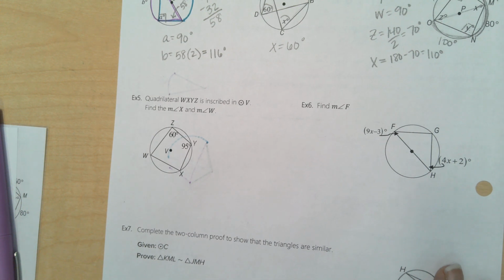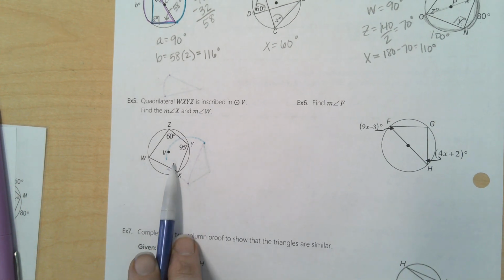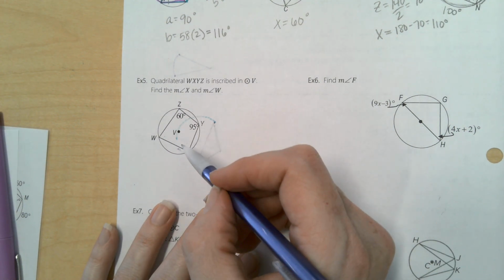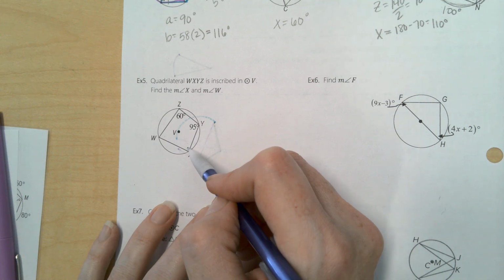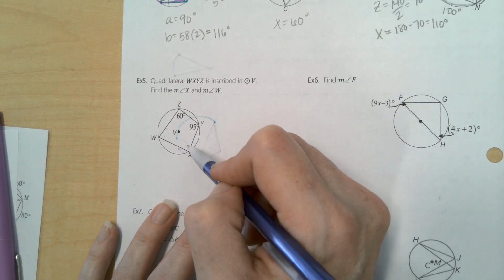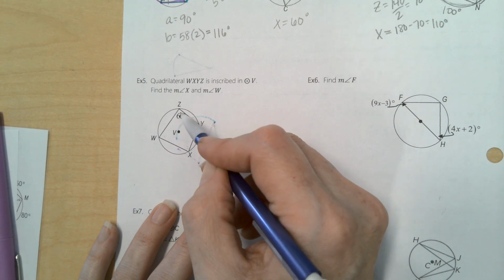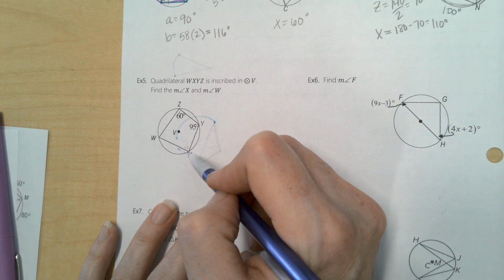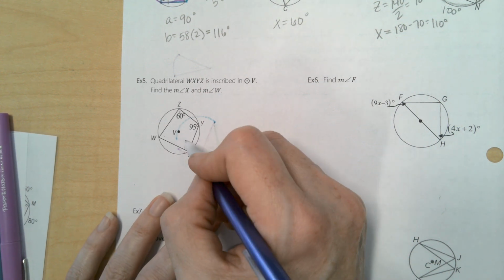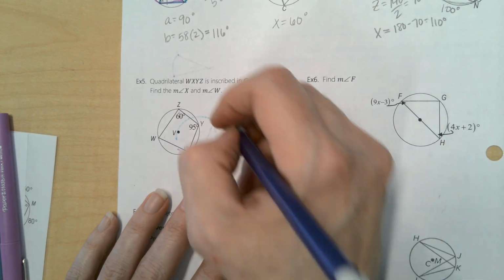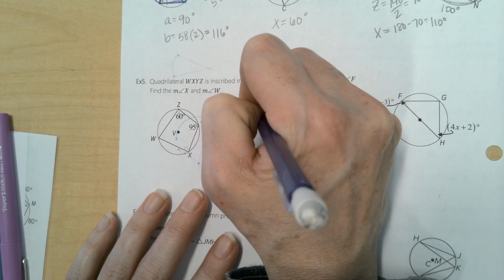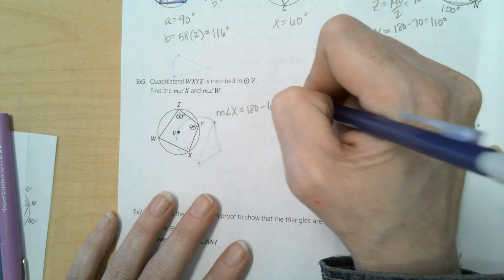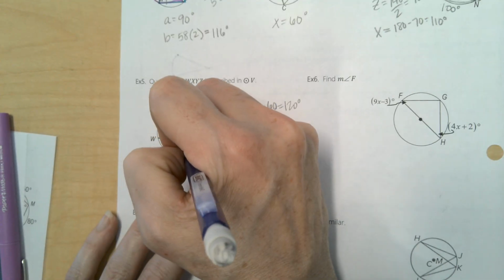All right. We got another one that has a quad that's inscribed. We want to find the angle X and the angle W. So what is going to help me to find angle X? Which one helps me with angle X? Y. Z. We want the one across. Because the one across is going to be what to angle X? Supplementary, right? So what do I do with 60 degrees to get X? Good, I'm going to take 180 minus 60, and that gives me 120. So this is 120.